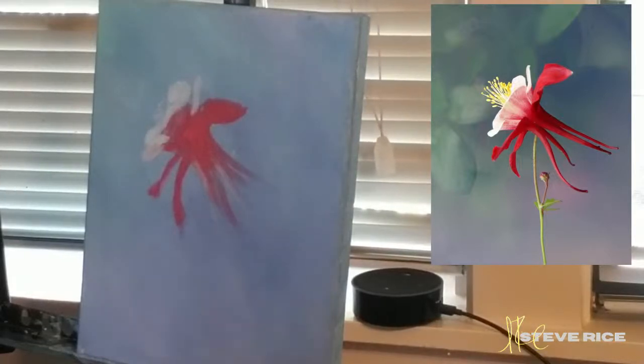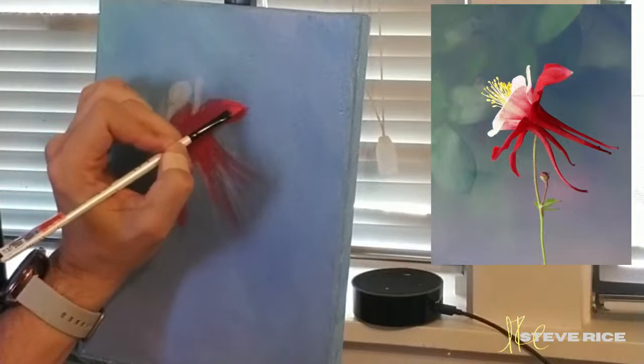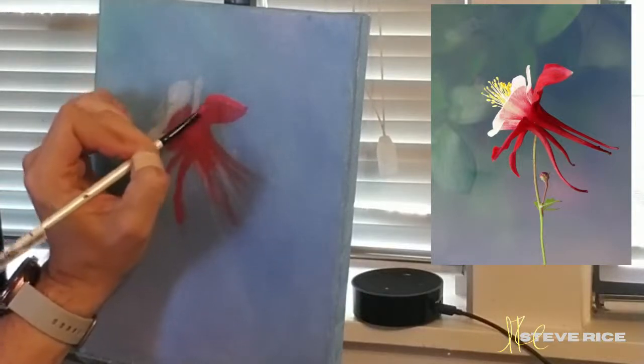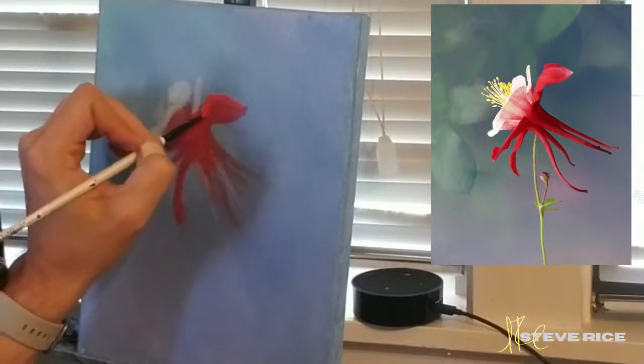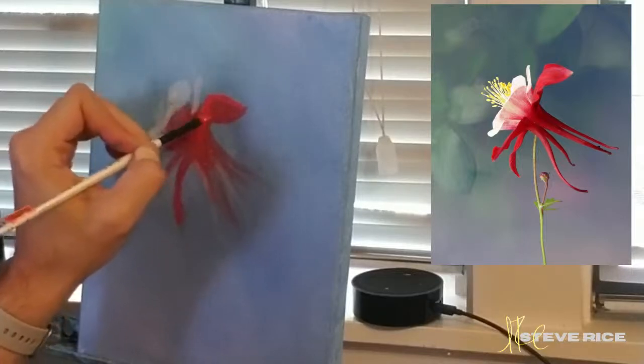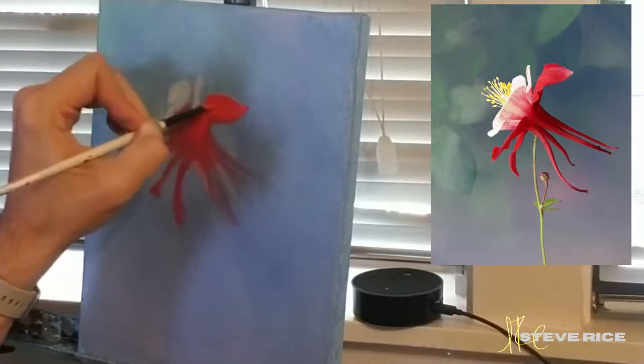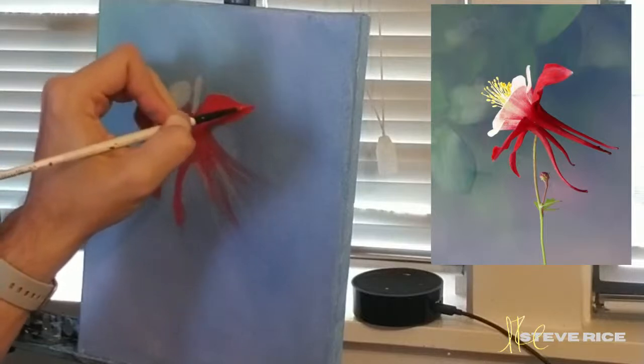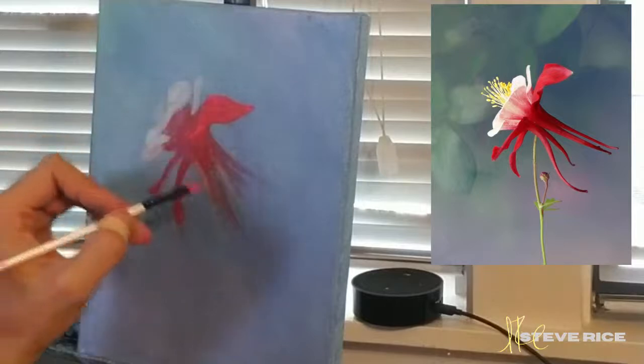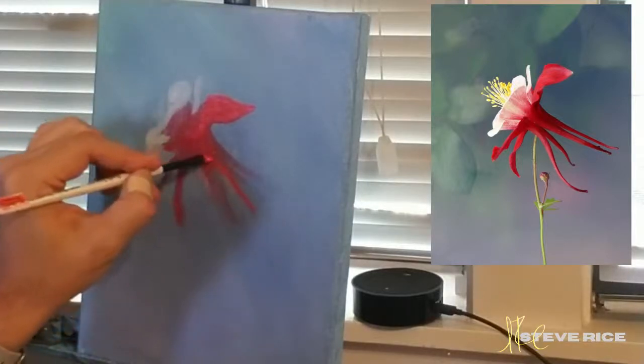So let's see if we can put some more of this bright red in here. Here's some of that.